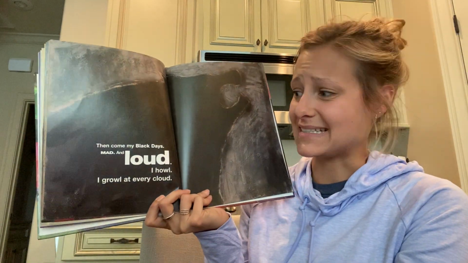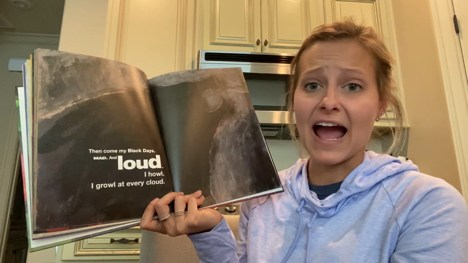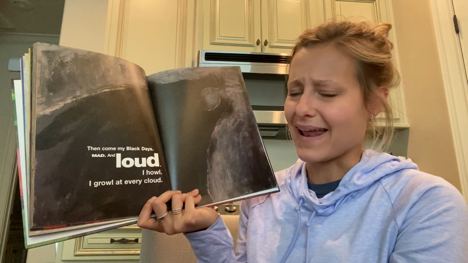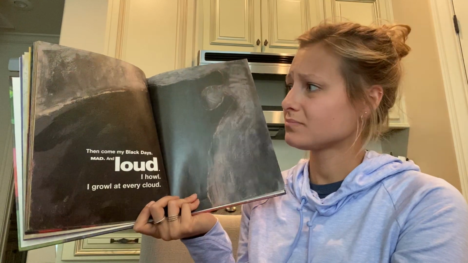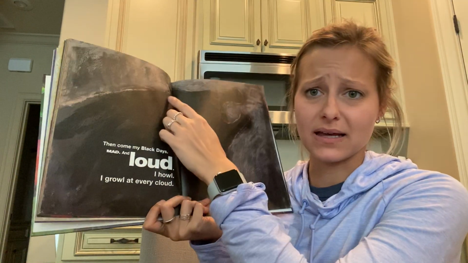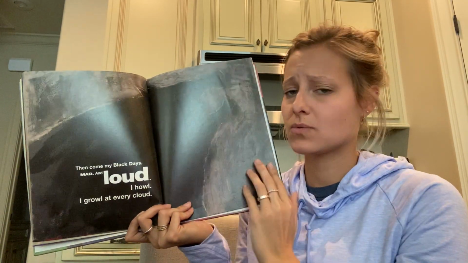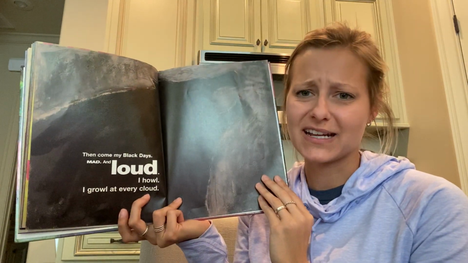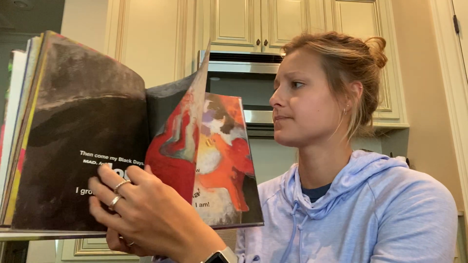Then come my black days. Mad and loud I howl. I growl at every cloud. So this is kind of like a rainy day. You see the big wolf that's howling in this one? It's like a sad rainy day when you're mad and you're frustrated. That's exactly what this is.